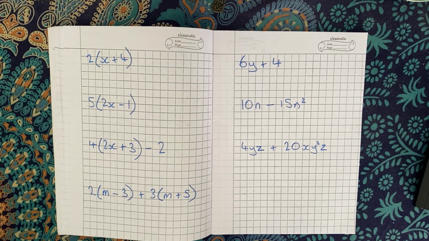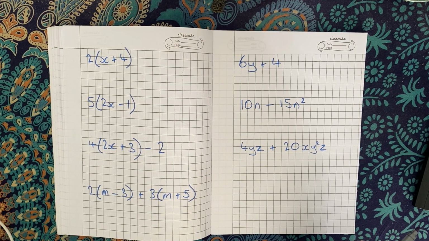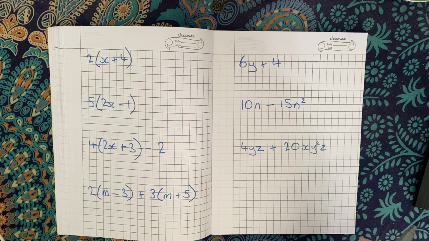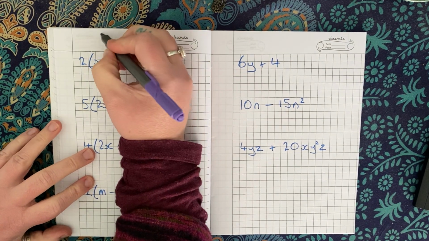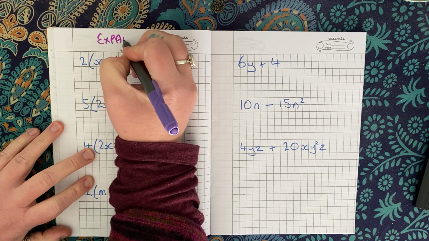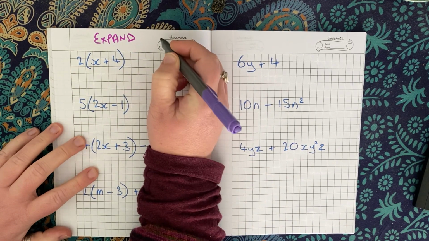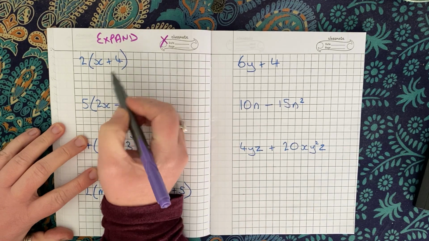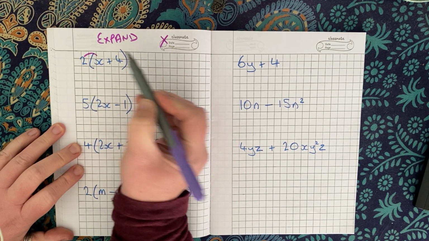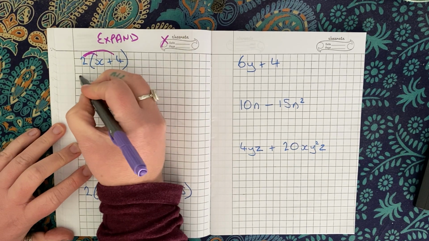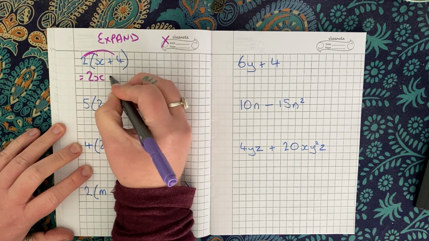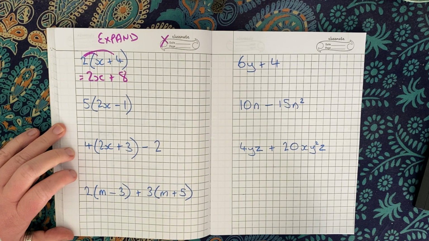Hi, so this is some examples on how to expand and factorize. So we're just going to do a little bit of revision. Just a reminder, when we say expand, we're talking about getting rid of the brackets and we're talking about multiplication. So what I'm going to do here is multiply what's outside by both parts on the inside. So 2 times x is 2x and 2 times 4 is 8. That's all I've got to do.